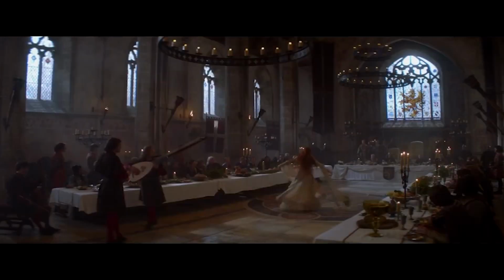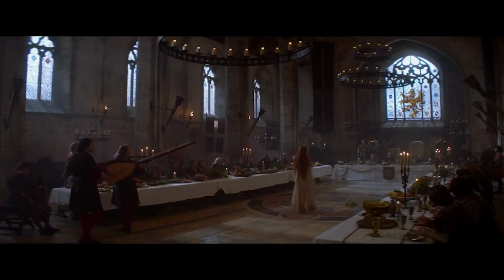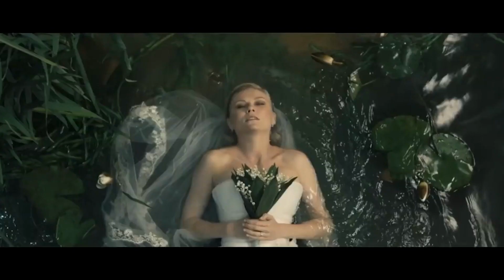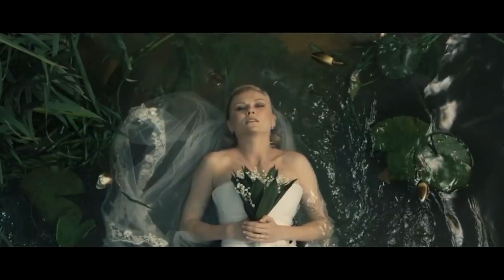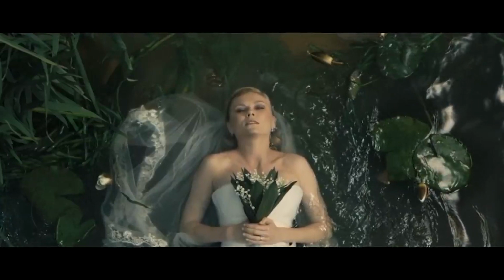Not only has this character been portrayed and referenced multiple times in various films and plays throughout the years, but imagery referencing Ophelia can also be seen in contemporary media. One of my favorites is this scene from the movie Melancholia, which leads us to the painting this video is about.